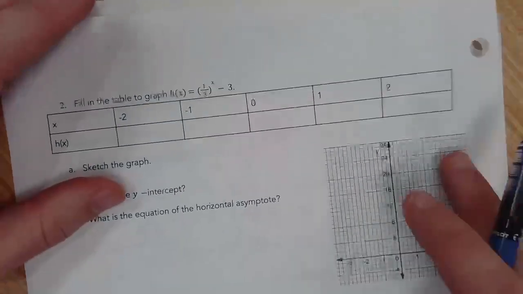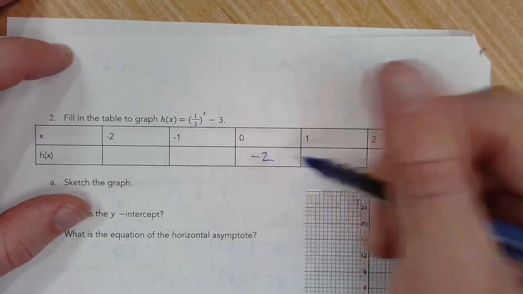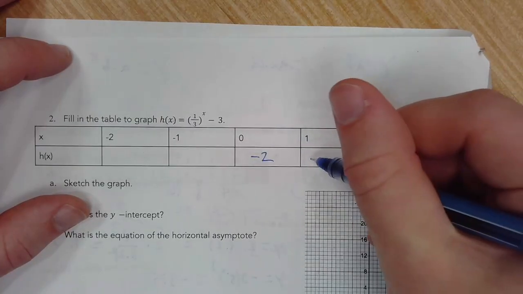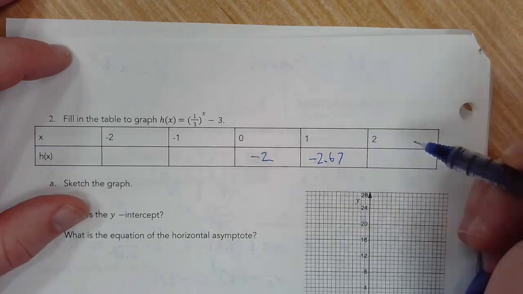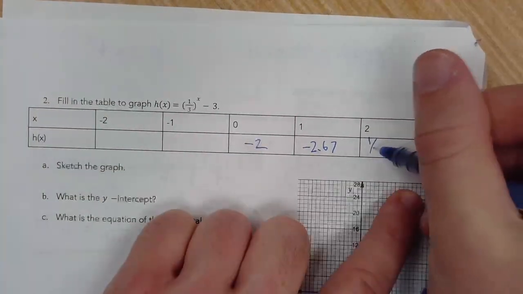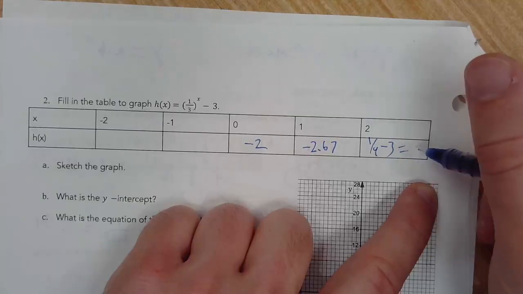One third to the x minus 3. So same idea. Plug in the 0. We get 1 minus 3, you get -2. Plug in the 1. 1/3 minus 3 would be -2.67. Plug in the 2, you get 1/9 minus 3. That is -2.89.